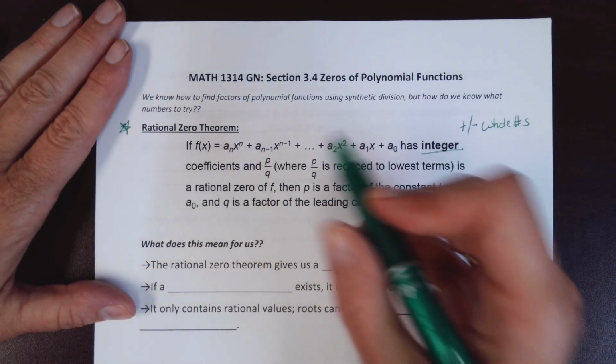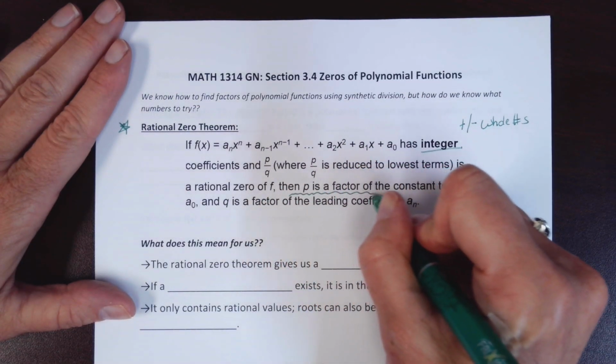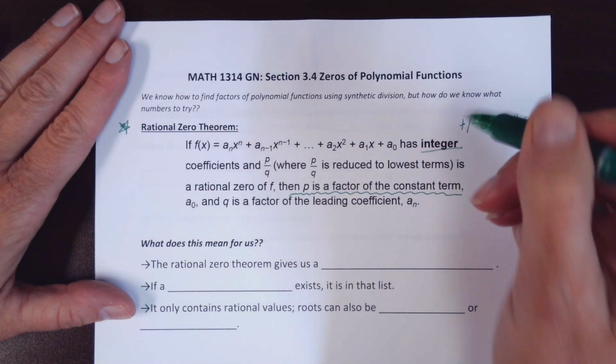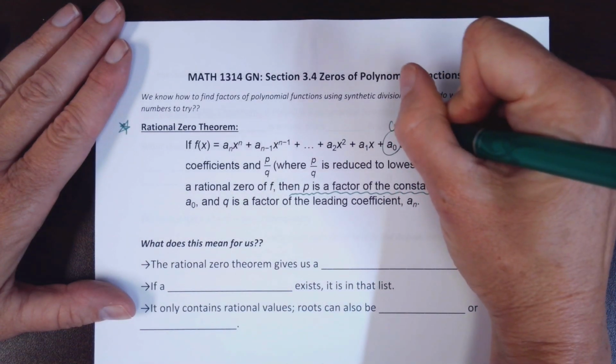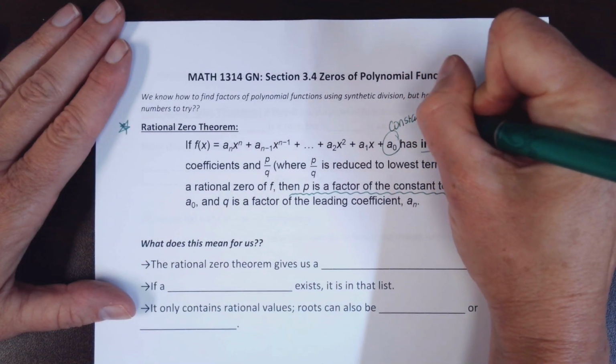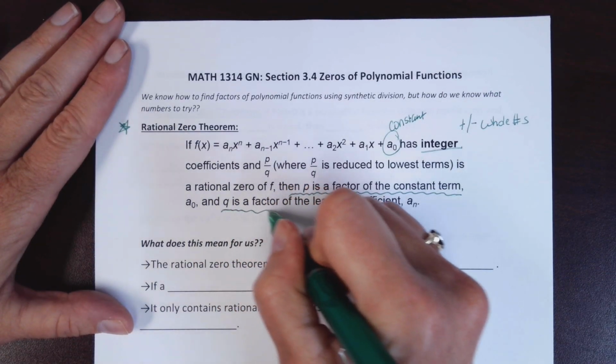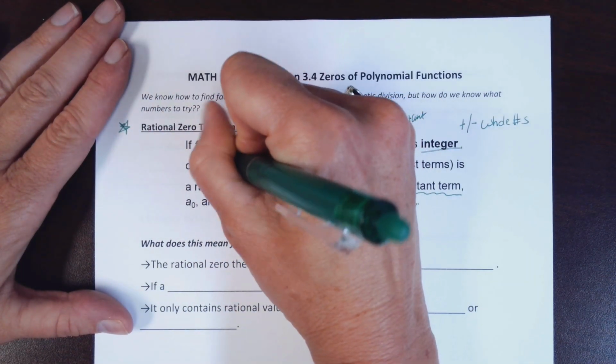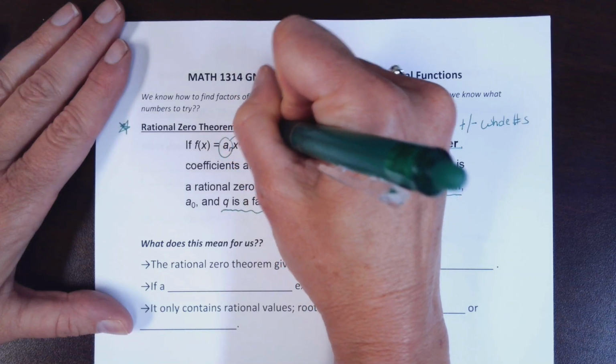P is a factor of the constant. This is the important bit here. P is a factor of the constant term, right there, constant. Q is a factor of the leading coefficient. There's my leading coefficient.